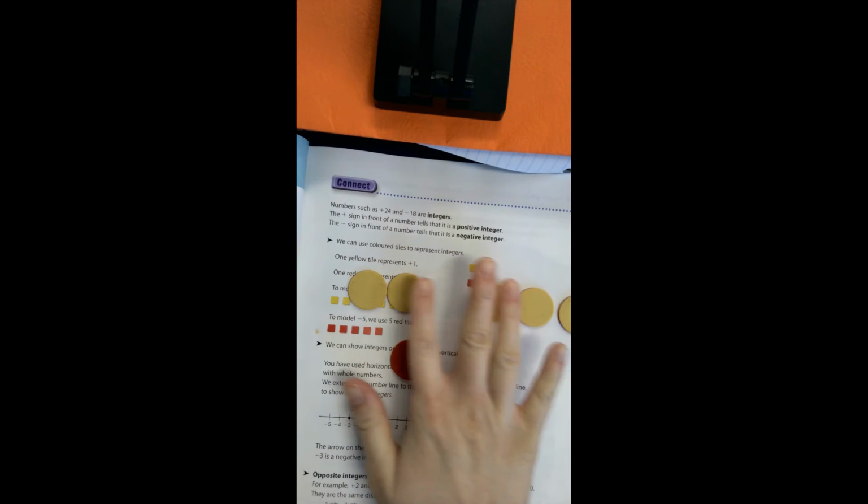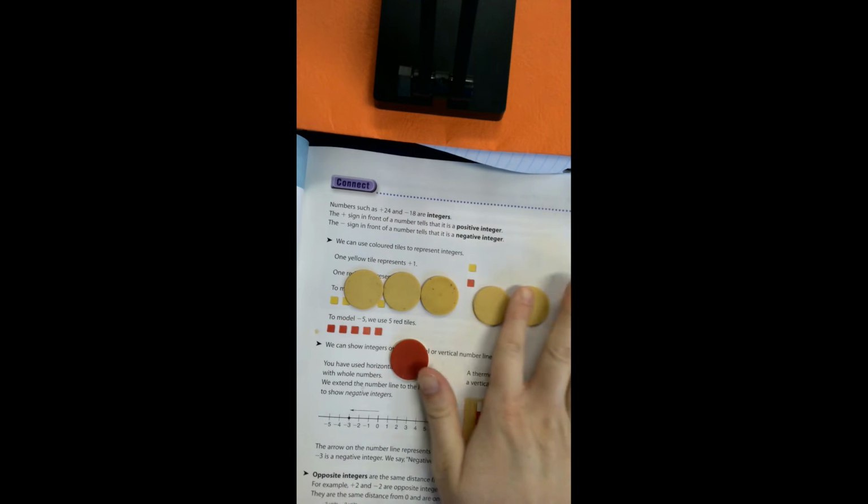1, 2, 3, 4, 5. Move this over. I'm going to have to cover up some of our text. 1, 2, 3, 4, 5, 6. So there I have positive integers. Okay. Now I'm going to do -5 using the red tiles.